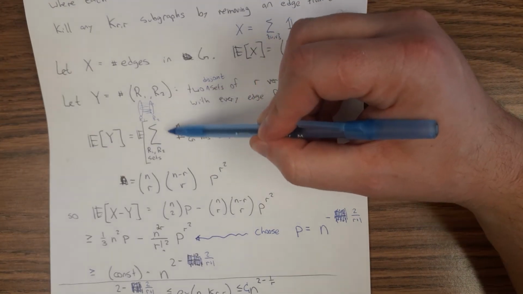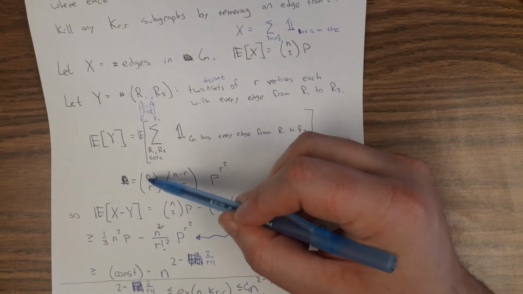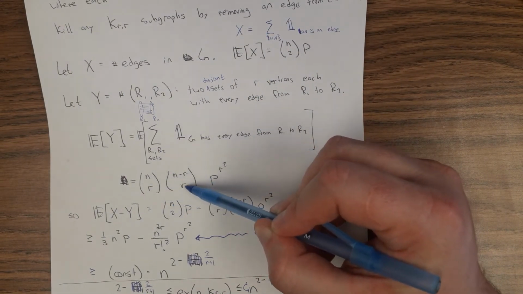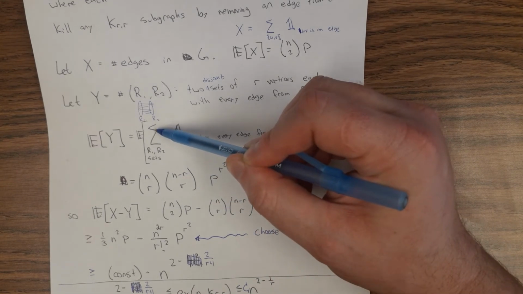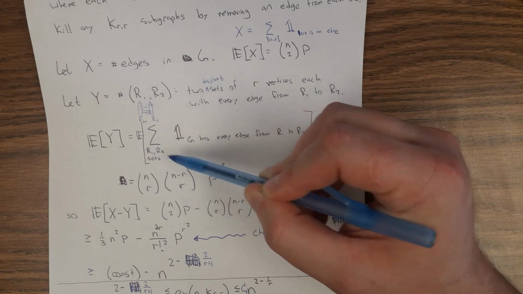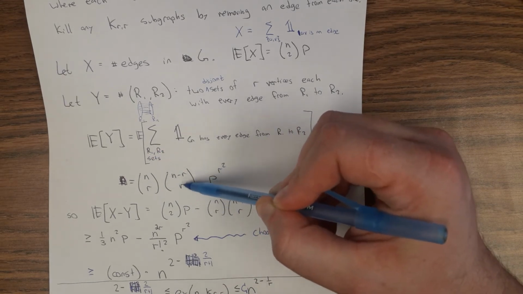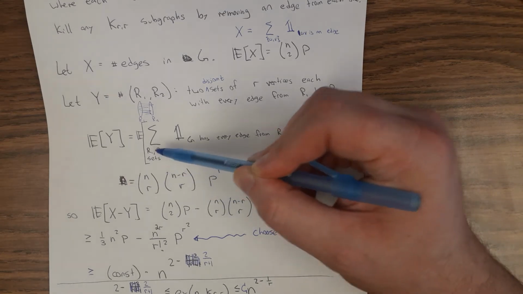First of all, every single term is the same, and the number of terms is just n choose r times n minus r choose r. That's the number of ways to choose a set of size r to be R1, and then from the rest of the vertices, the rest of the n minus r vertices, you choose r of them to be R2.